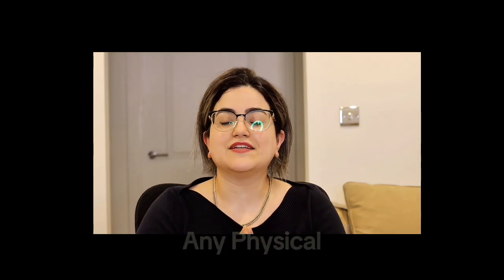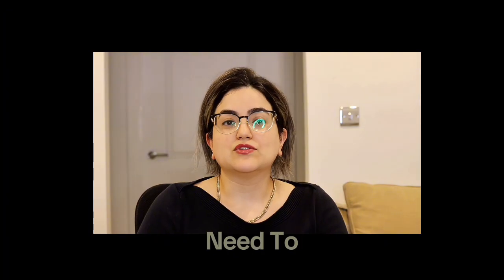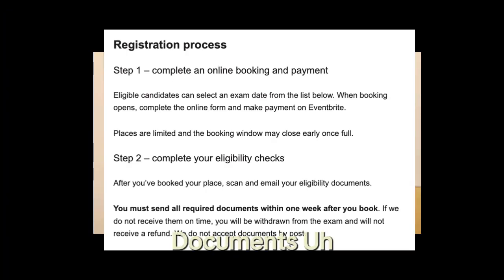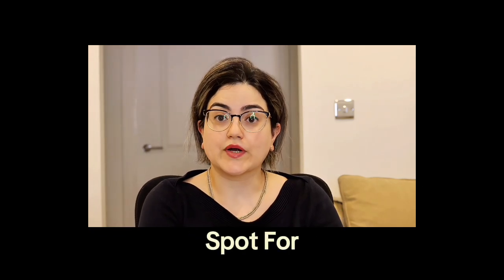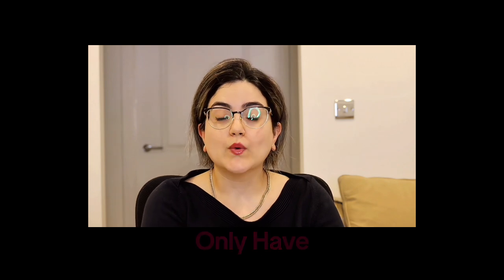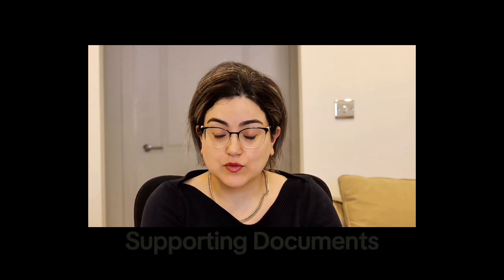You don't need to send any physical documents to LDS. There is an email address where you need to send all of your documents, scanned. I believe you need to pay for the exam at the time of booking. So once you secure your spot for LDS Part 1, you only have 1 week to send them the supporting documents.